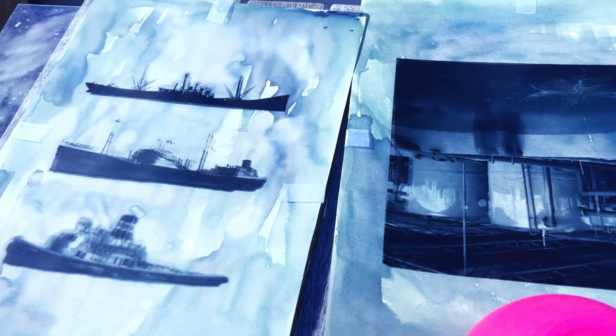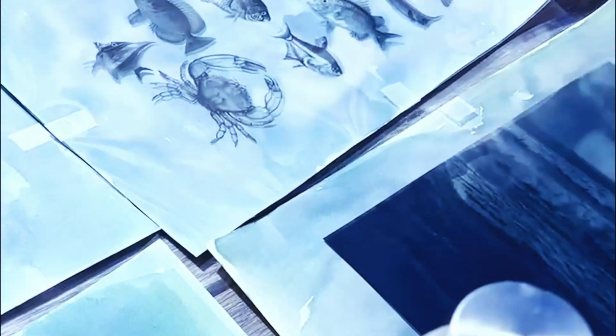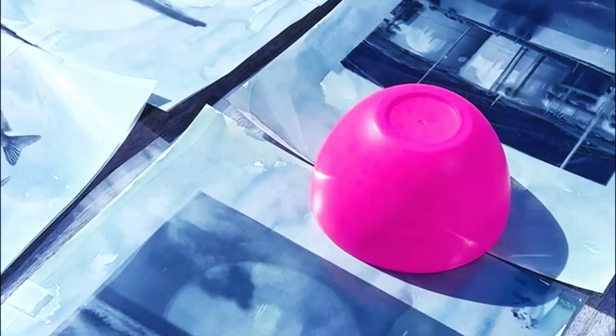The yellow solution will slowly turn brown under the sun. One thing that I should have done during this process was to place something heavy onto the images so that they can transfer better onto the paper.